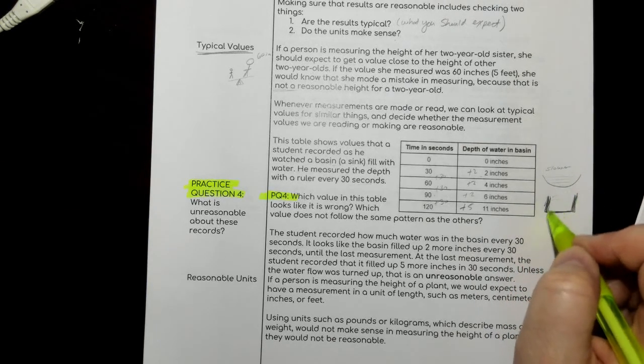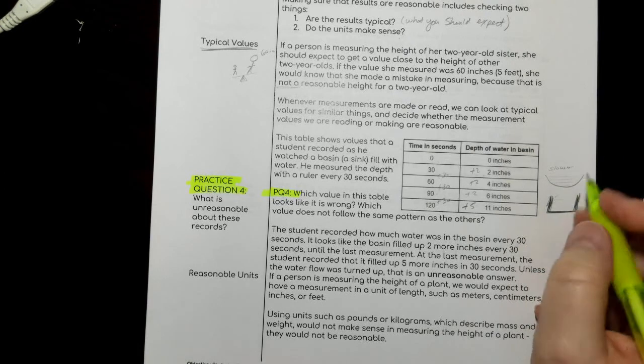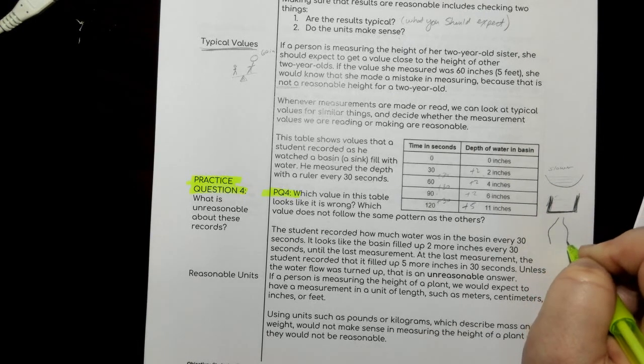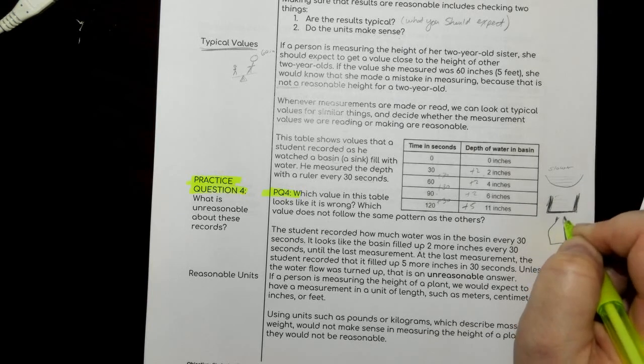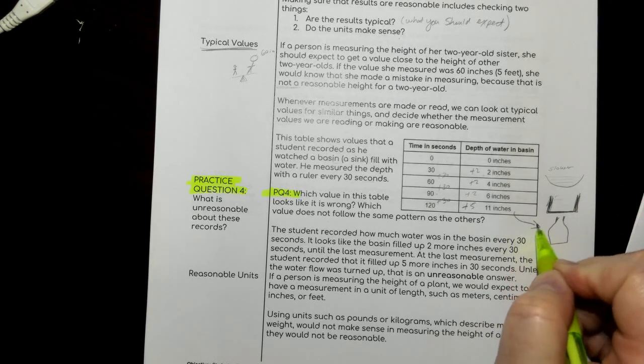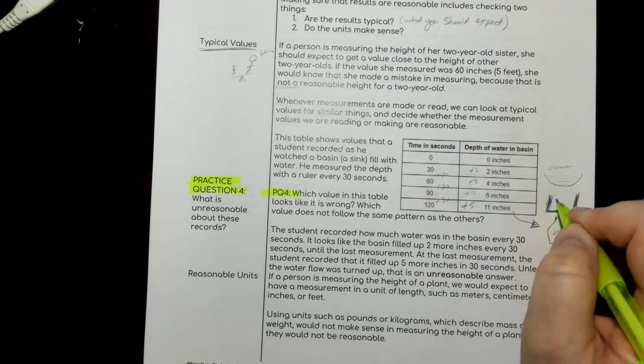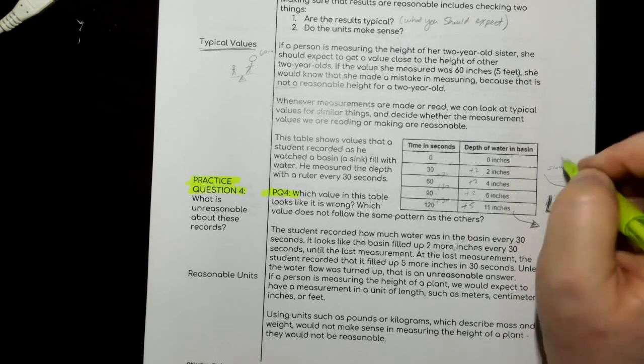So we're probably talking about one of these shapes. We're probably not talking about a vase or something like that. Okay, so the data here is showing this shape. This is a vase. This is a basin. This is a sink.